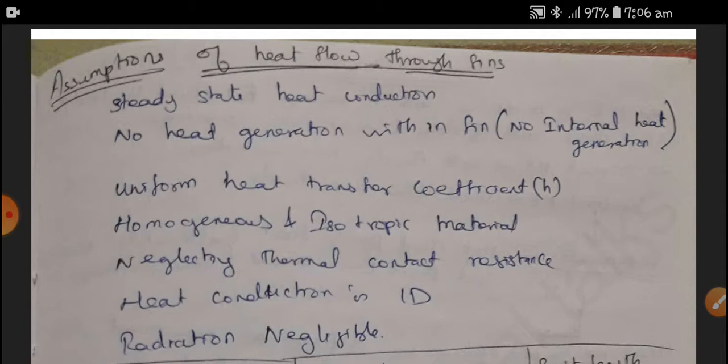Radiation we are going to neglect. Heat conduction is one dimension. The material used is homogeneous and isotropic material, and thermal contact resistance is neglected. Uniform heat transfer coefficient, steady state heat conduction, there is no internal heat generation. These things you have to notice.